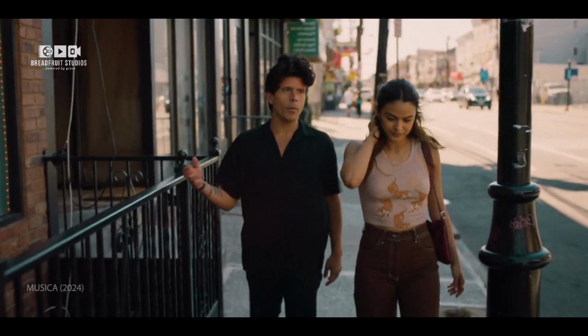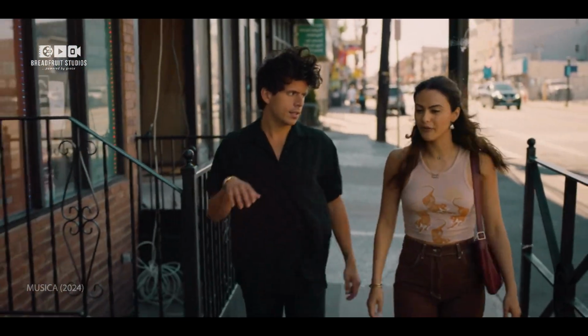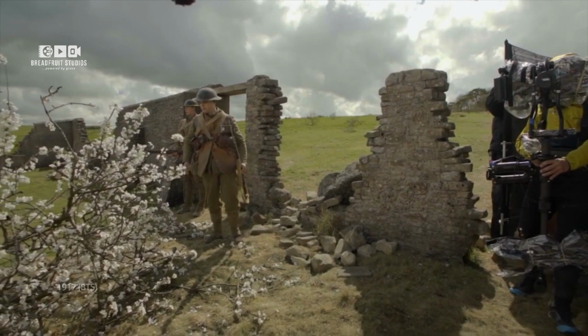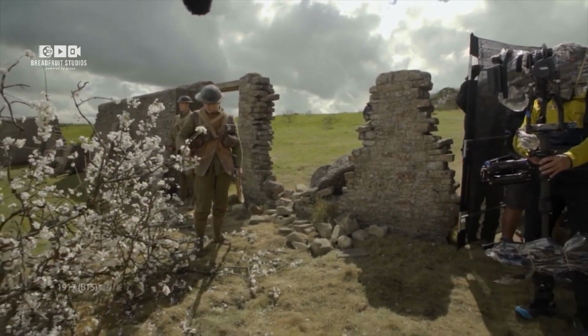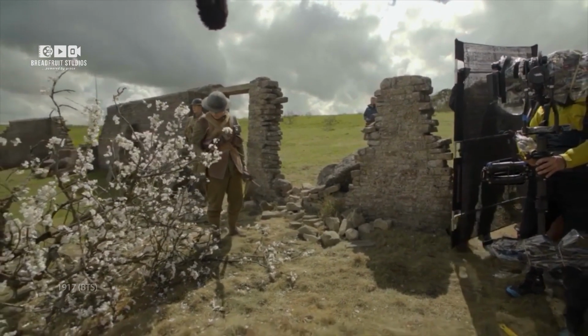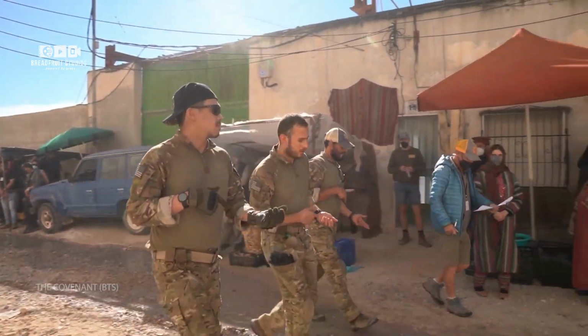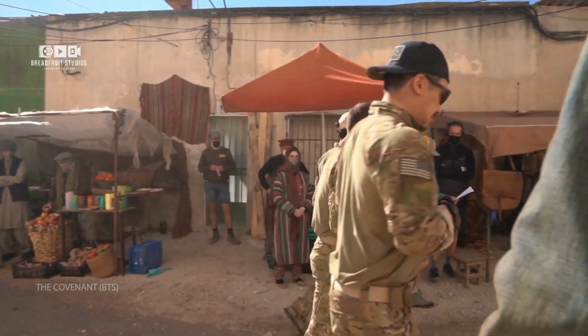Lighting a walk and talk is as much about coordination as it is about placement. Work closely with your camera and sound teams to synchronize movements. Practice the scene multiple times to ensure everyone knows their marks and timing.